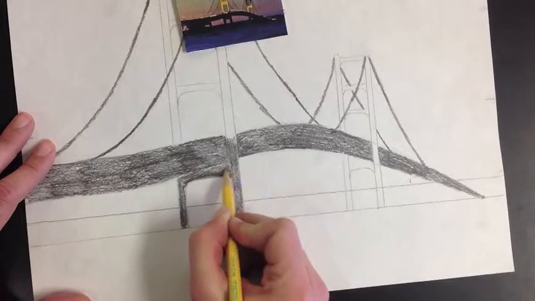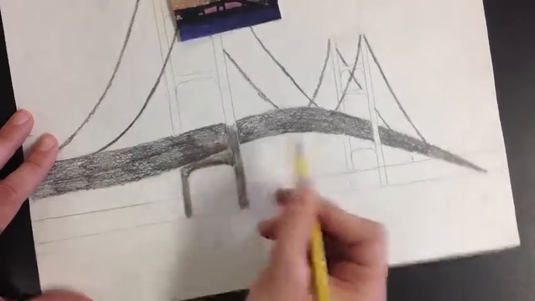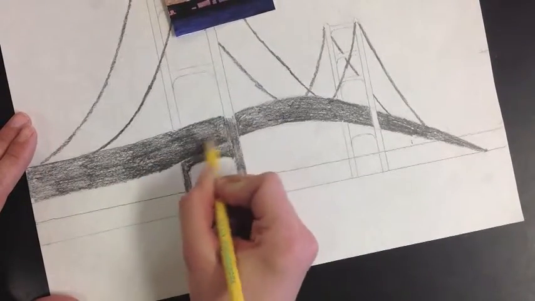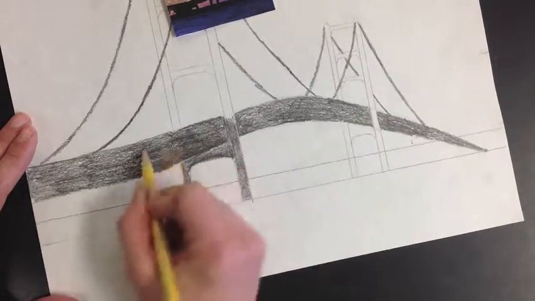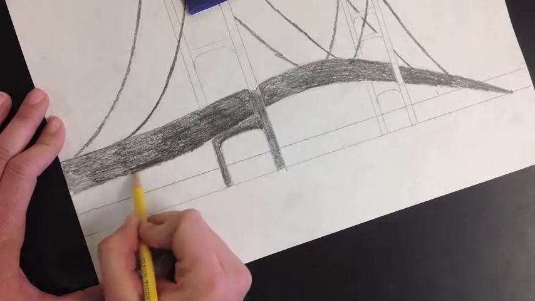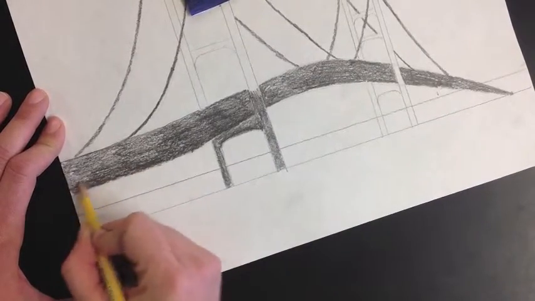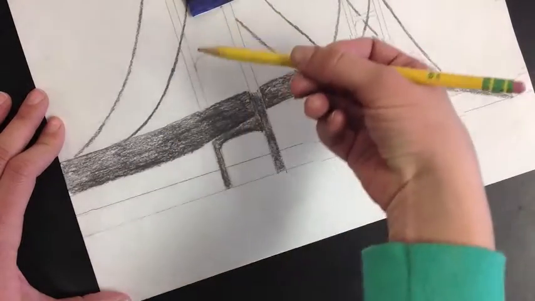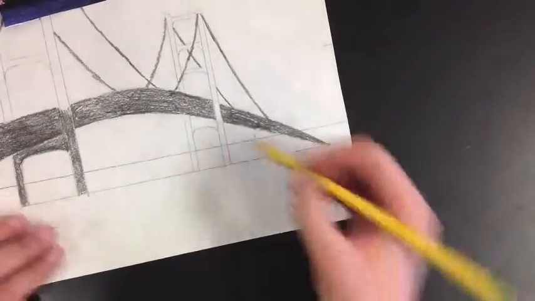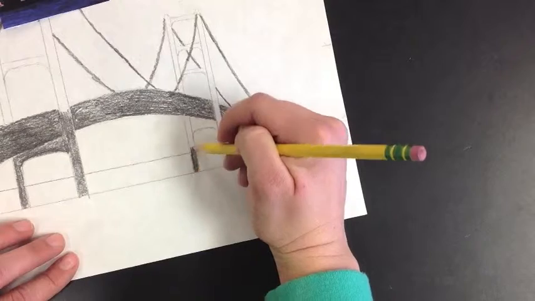If you want to make some subtle variations, maybe I want to make this part of the bridge super, super dark on the bottom so that we can still see, and then make it lighter on the top. I make it lighter by not pushing as hard, and I make it darker by pushing very hard. You can also see how I'm holding my pencil on the side like this, not up and down like when you write your name. So I'm going to come over here and start doing the other one.